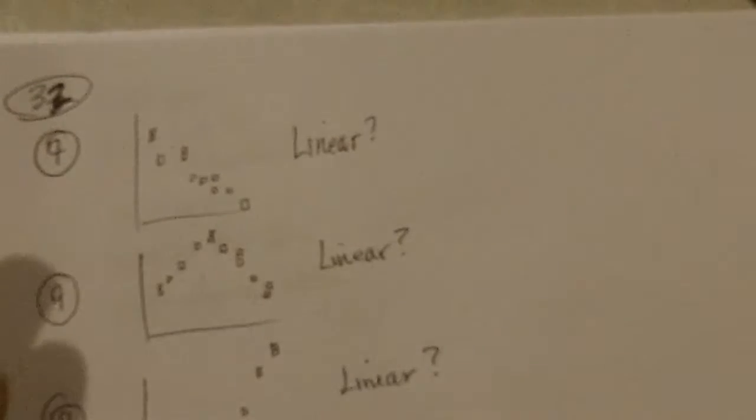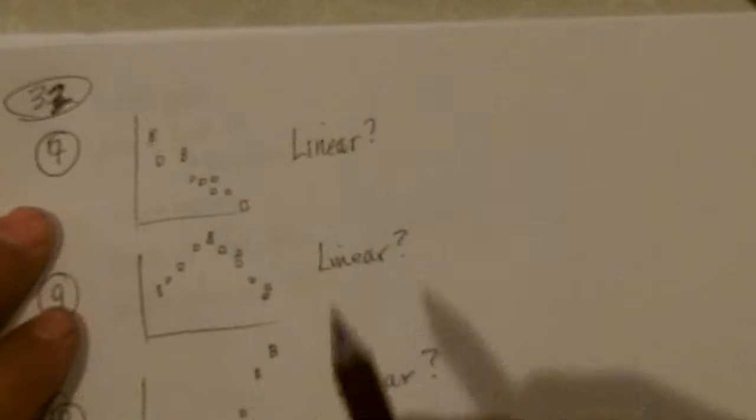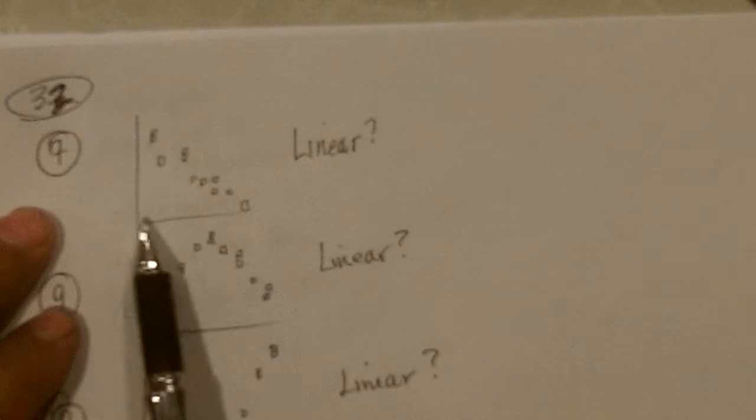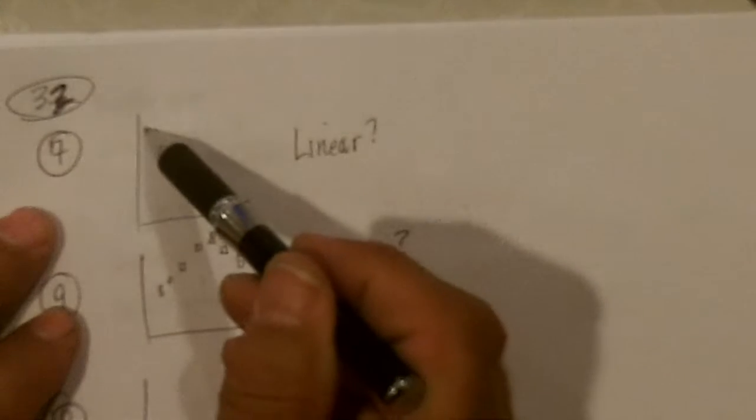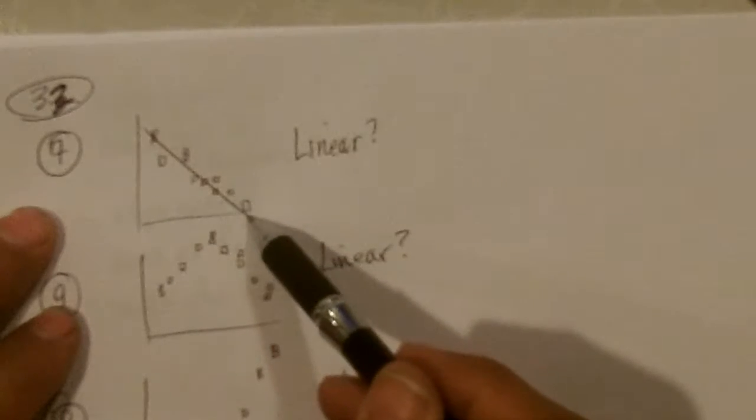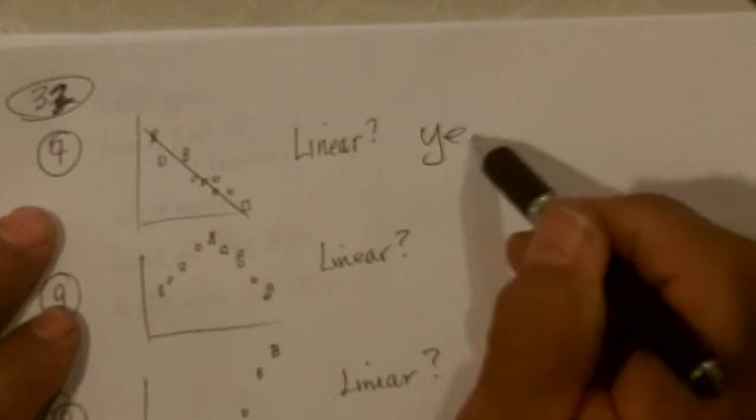On 3-2, these I believe are the ones people had questioned on. 7 asked if a scatter plot looked like this, is it linear? Well, it looks like a straight line, kind of fits through all of that, so yes.